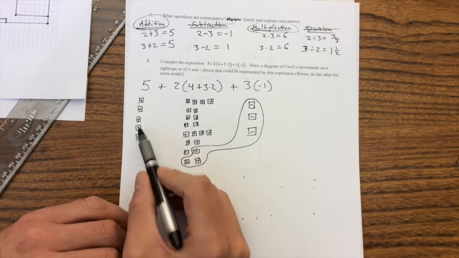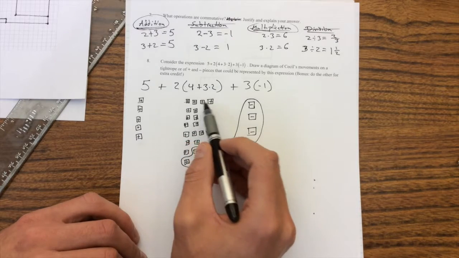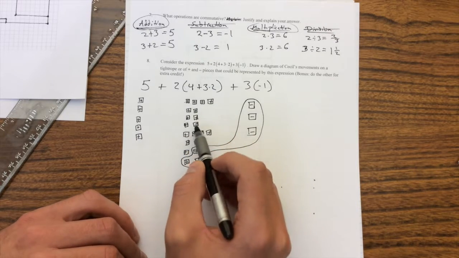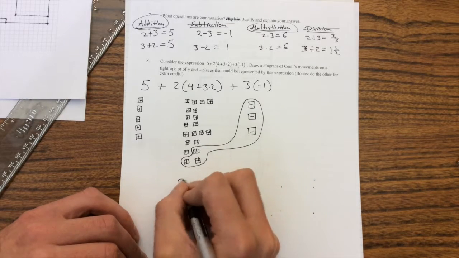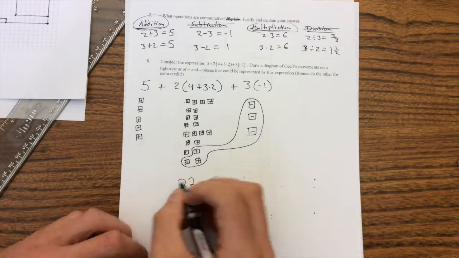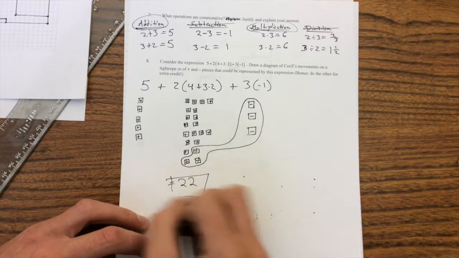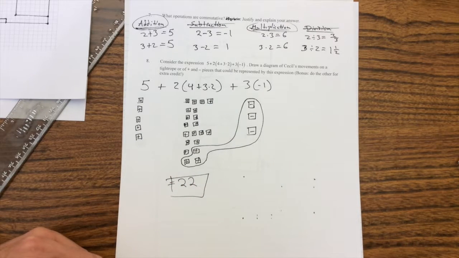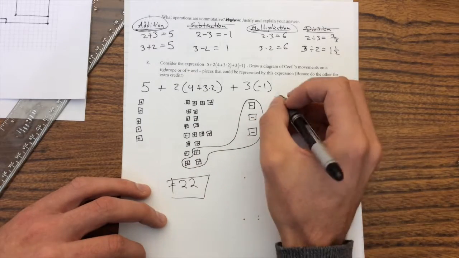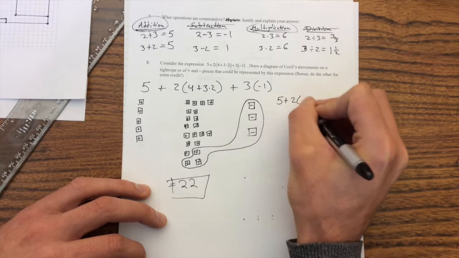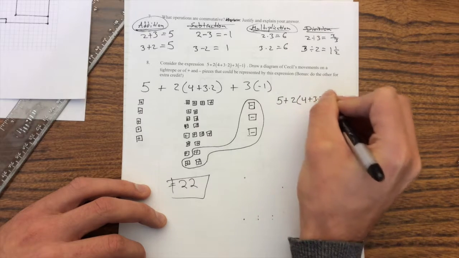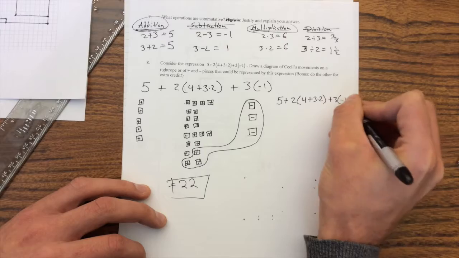And what I'm left with is 1, 2, 3, 4, 5, 6, 7, 8, 9, 10, 11, 12, 13, 14, 15, 16, 17, 18, 19, 20, 21, 22. So I end up with 22 positives at the end. If you wanted to check your work, you can go ahead and go 5 plus 2 times 4 plus 3 times 2. 3 times -1.